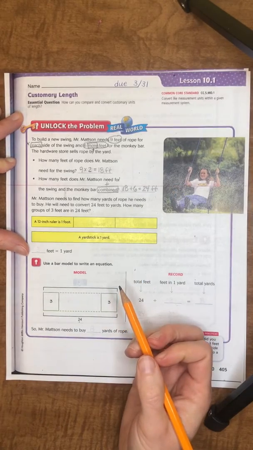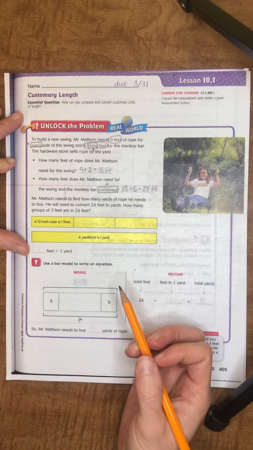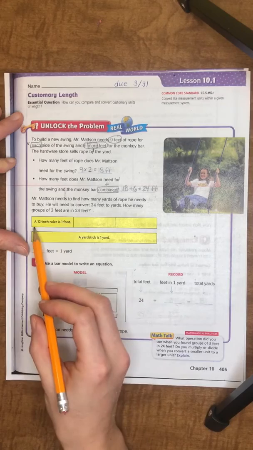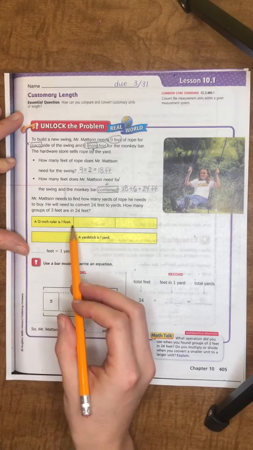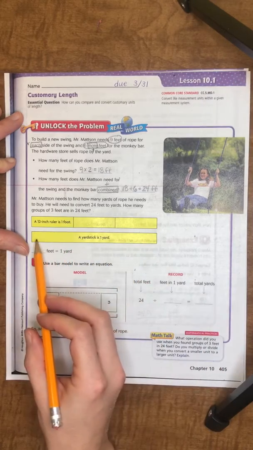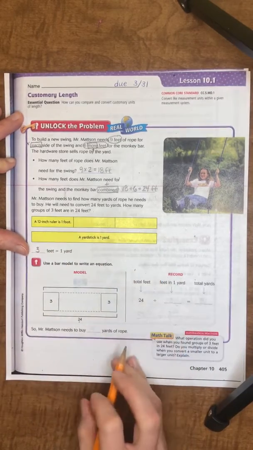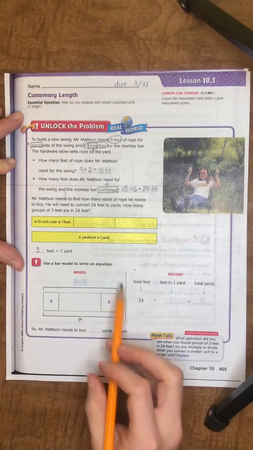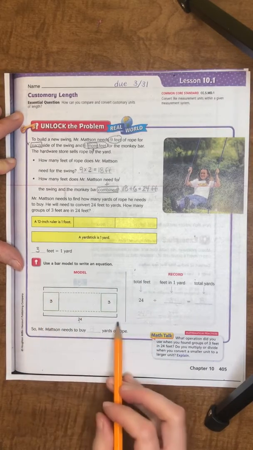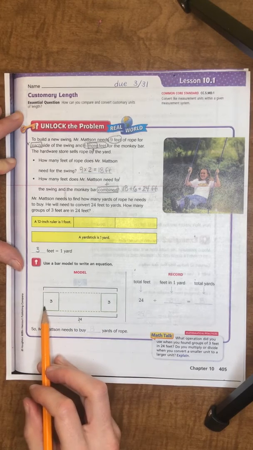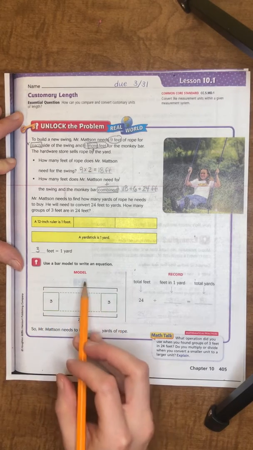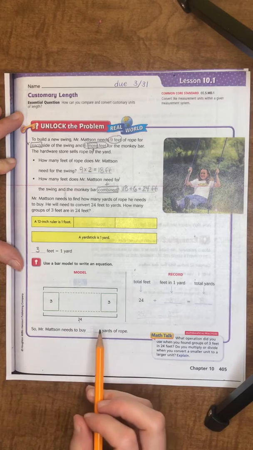Mr. Matson needs to find how many yards of rope he needs to buy. He will need to convert 24 feet to yards. How many groups of 3 feet are in 24 feet? So we look at this model in which they show 3 feet is equal to 1 yard. So looking at this model, we see the 24 feet is broken into 3 feet sections to figure out how many yards.